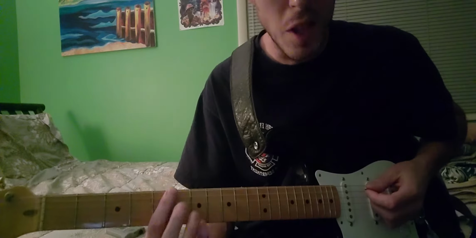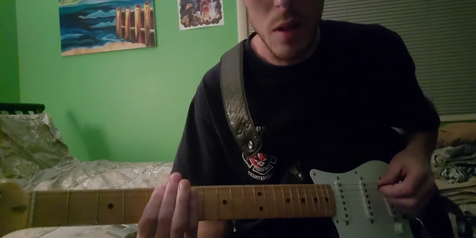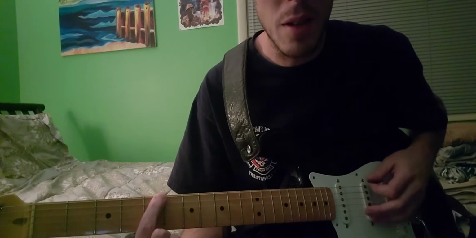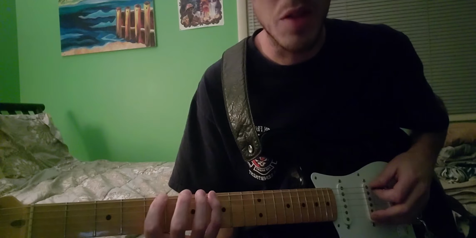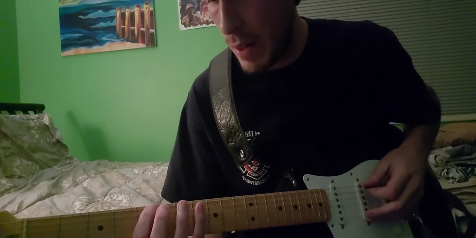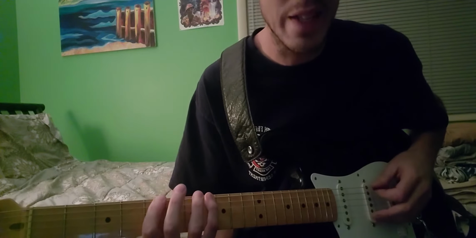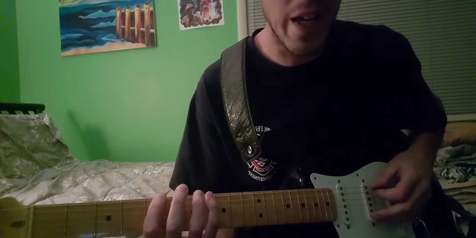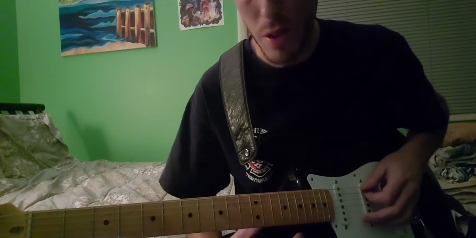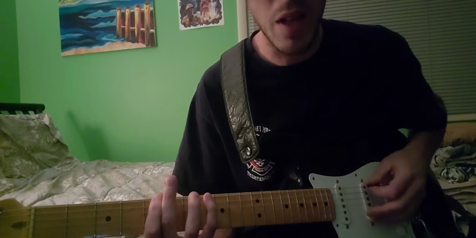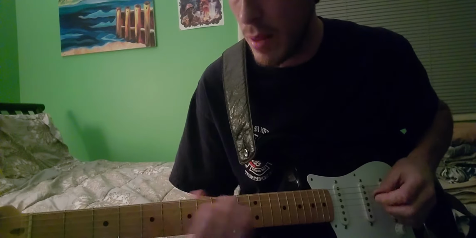So we're at the fifth position on the sixth string, the low E string. You're going to put your finger there. You're going to skip two notes. Put your finger there. So you're going 5, 7, 5, 8, 5, 8, 5, 8, 5, 8, 5, 8. That's the first part of it.